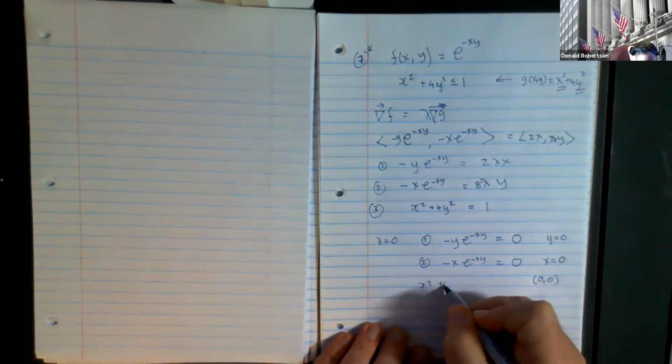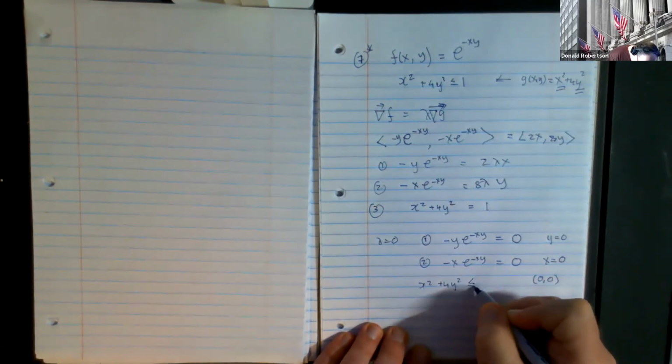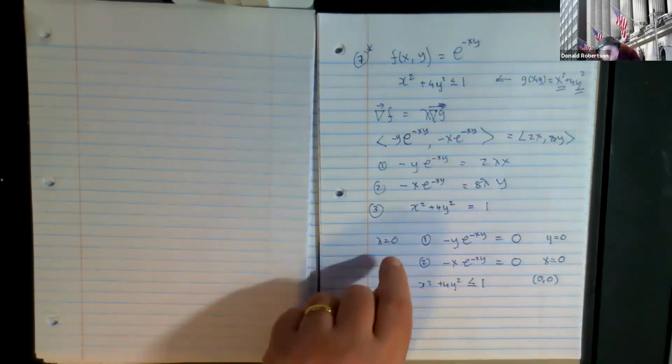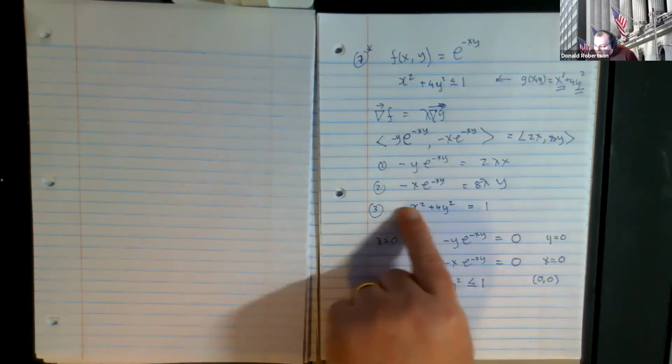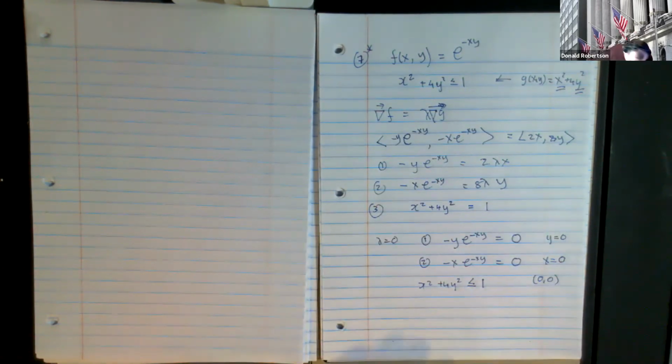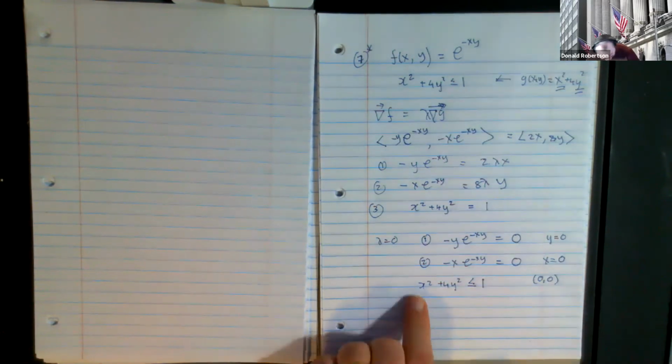So now I have to test this point. Is x squared plus 4y squared less than or equal to 1? When you do the lambda equals 0 case, you use this one. When you do the lambda not equal to 0 case, you use this one, right? So, does 0, 0 work here?